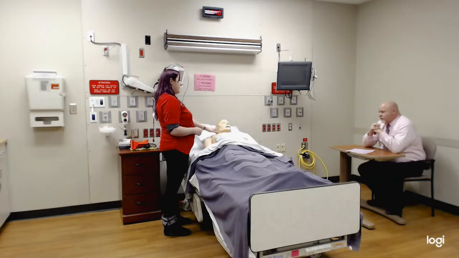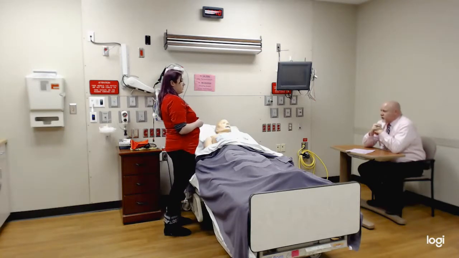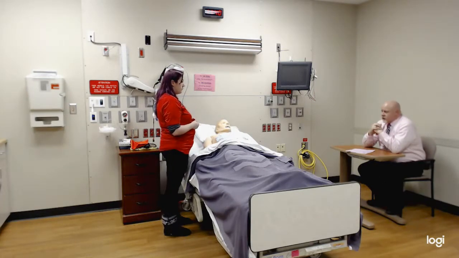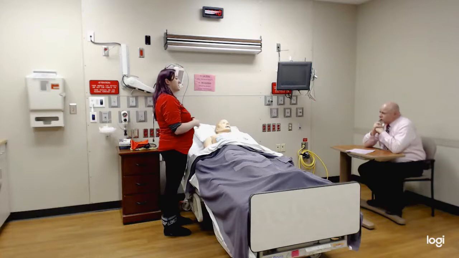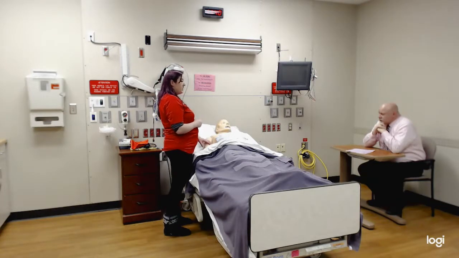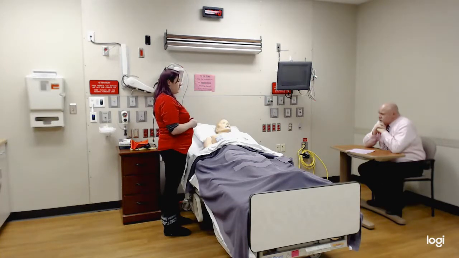Okay, and how is my patient doing with that? Is he more awake and alert? He is becoming much more clear with his speech with you, quicker with answering questions, and much more alert. Okay, so at this time I'm going to go ahead and cancel ALS and continue transporting this patient as a BLS patient because I feel like he's turning around.